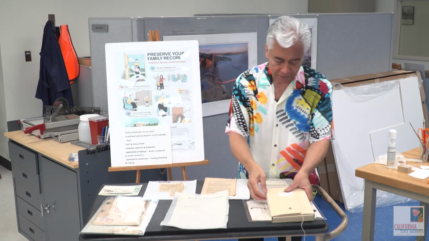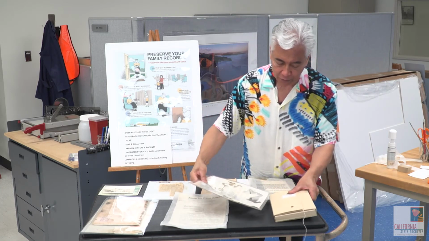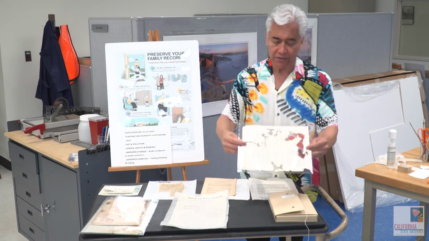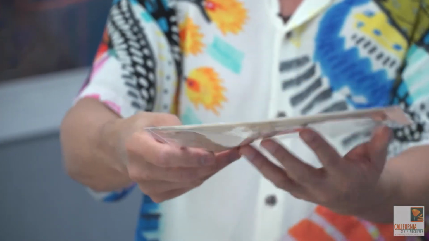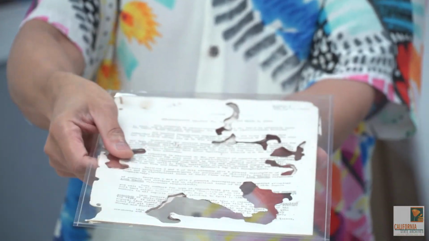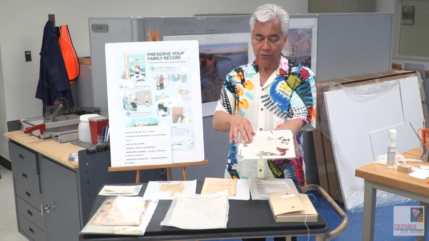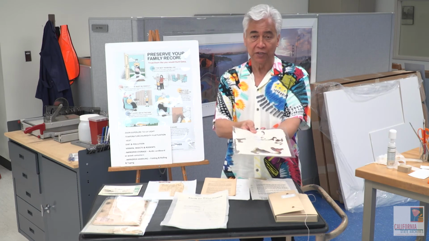And then we have vermin, insect damage. This is from a silverfish. And once it gets to this point, there's not much we can do. Because we can't replace what's not there.